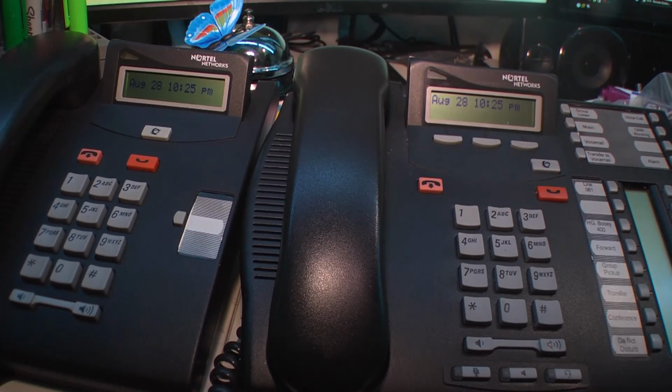That's the end of this part. In the next part, we're going to go over a whole bunch of other feature codes and what they do.